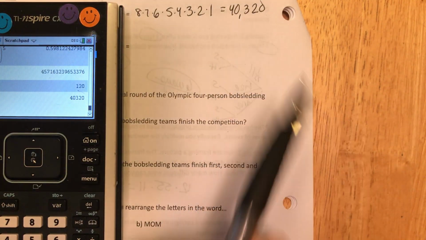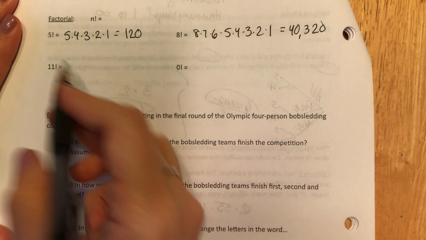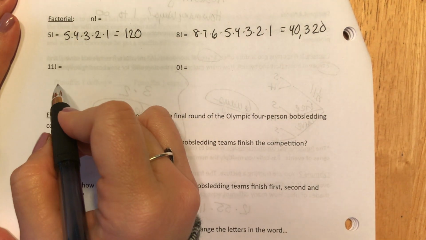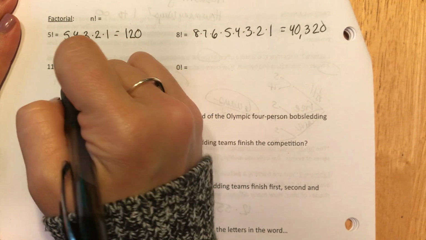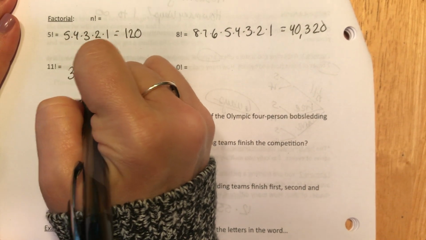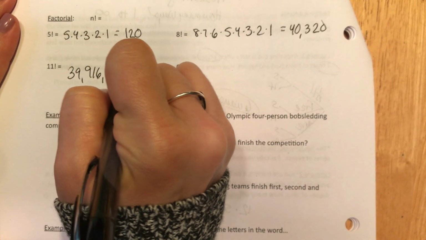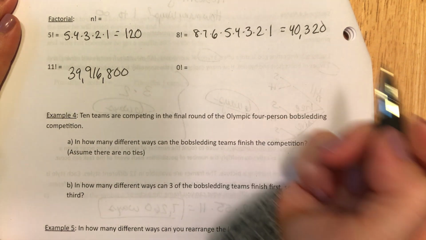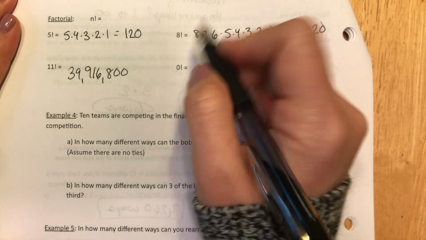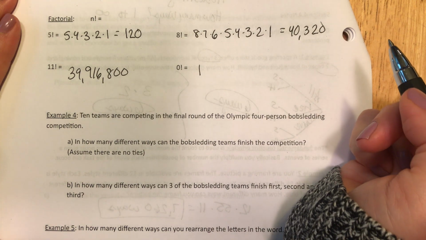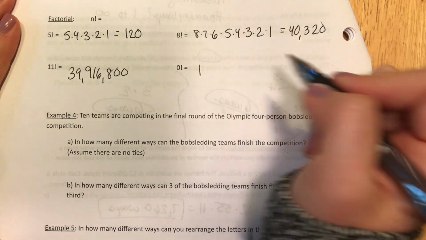40,320. All right, 11 factorial would be 11, 10, 9, 8, 7, all the way down to 1. You would get 39,916,800. Okay. 0 factorial is a trick. It's actually 1. It's just a mathematical trick.